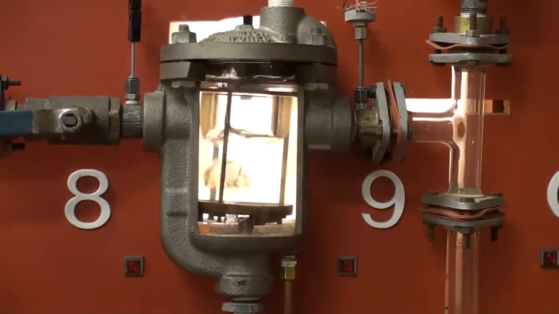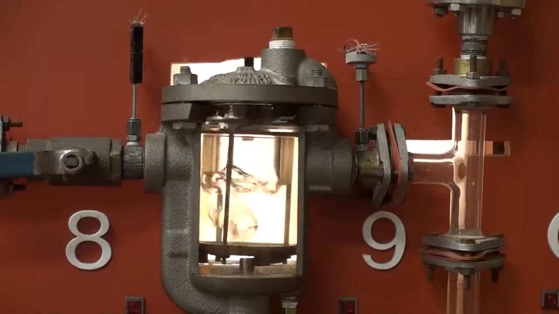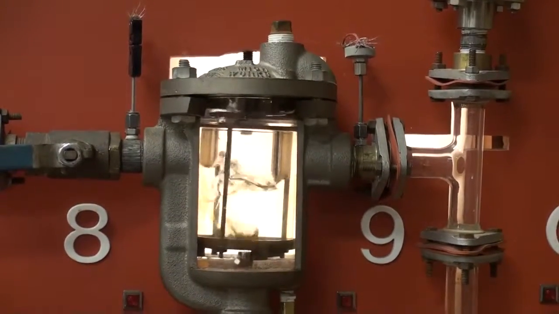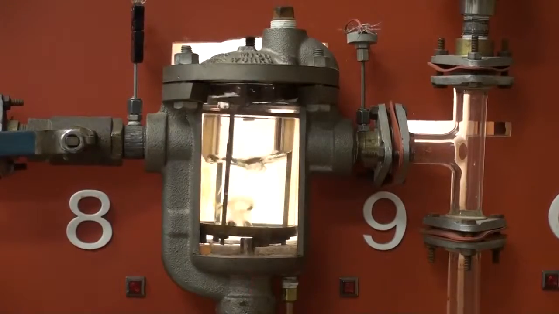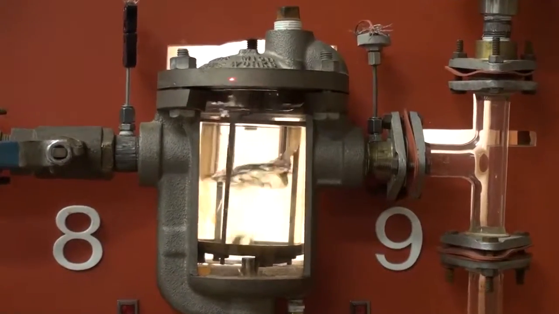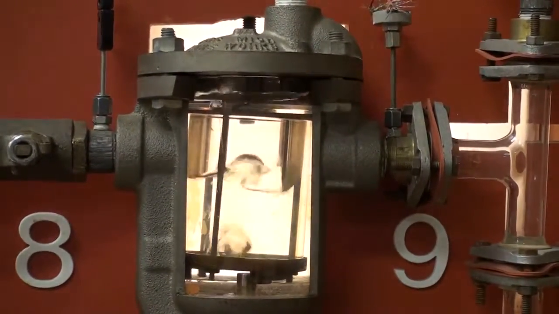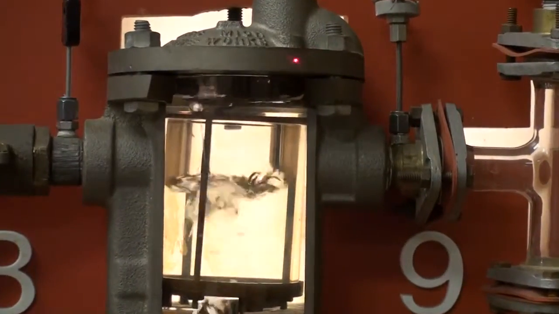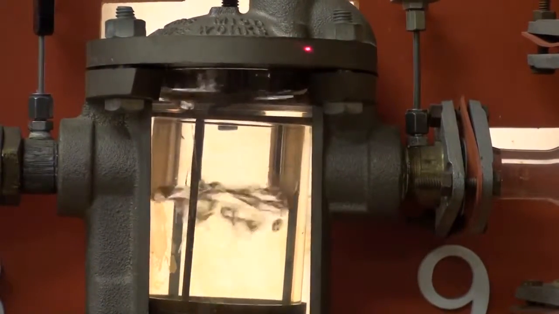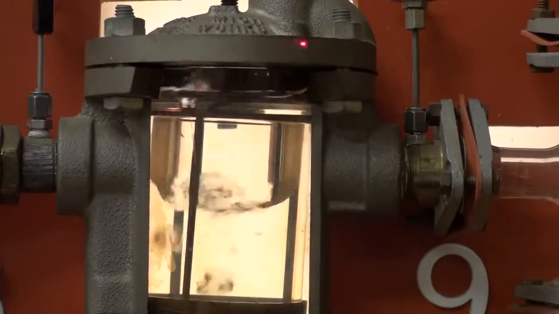Steam, air, and condensate enter the trap through an inlet tube beneath the bucket. Air and condensate are discharged through an orifice at the top of the trap. At the orifice is a valve that is linked by a lever to the top of the bucket so that the valve is closed when the bucket is in the up position.